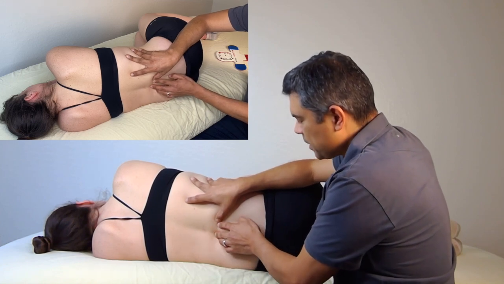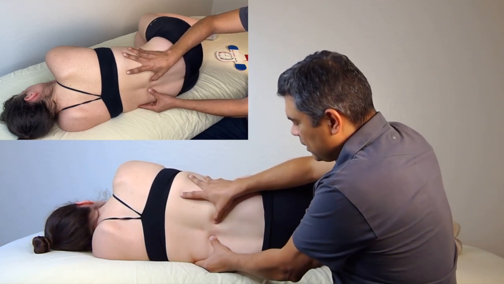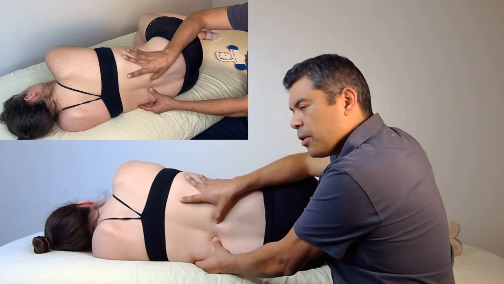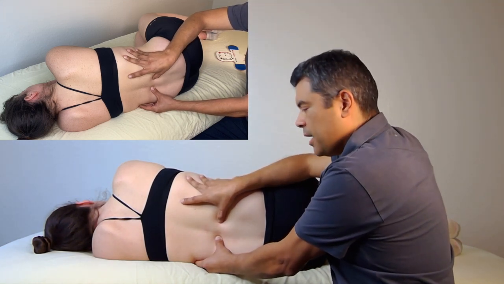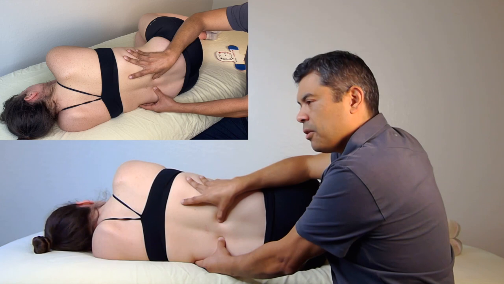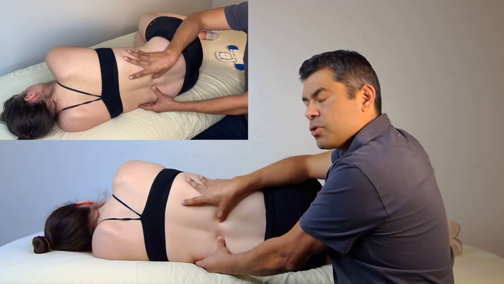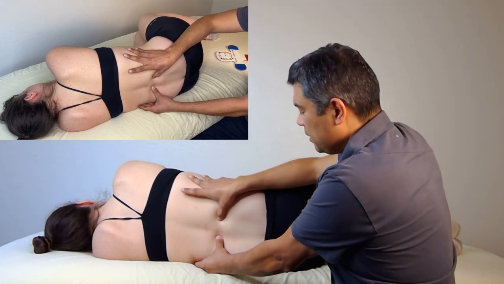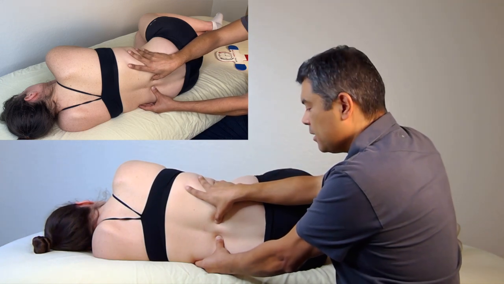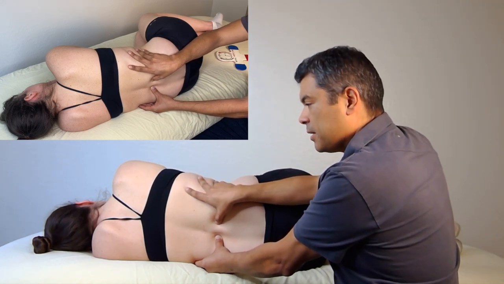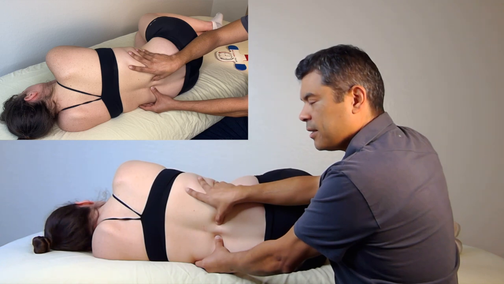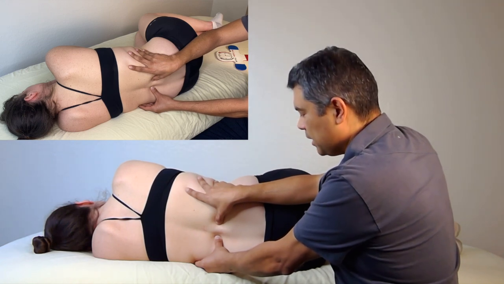Let me find that space again. And what that does is really encourage movement in these facets. And what I'm doing is encouraging specific movement of the facets that may be related to the vertebra that is kind of rotated and not in its natural alignment.